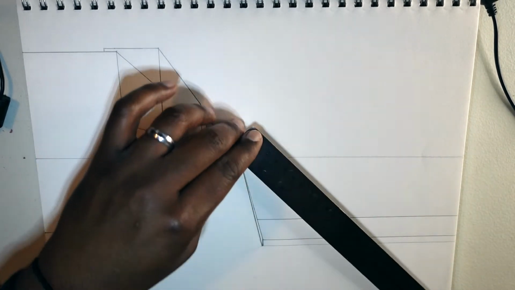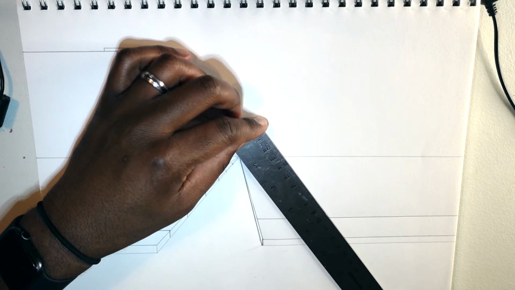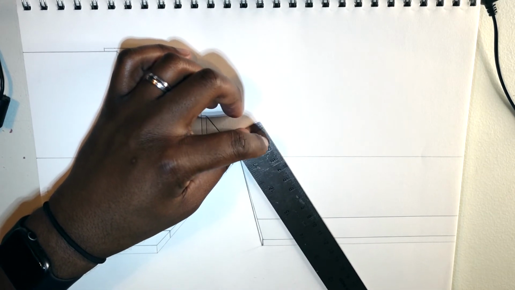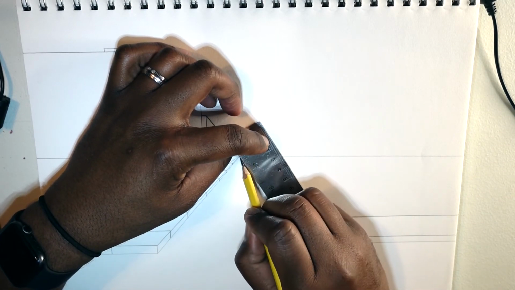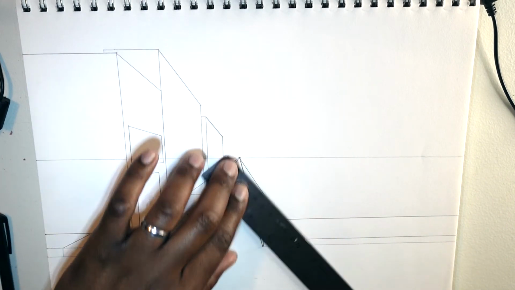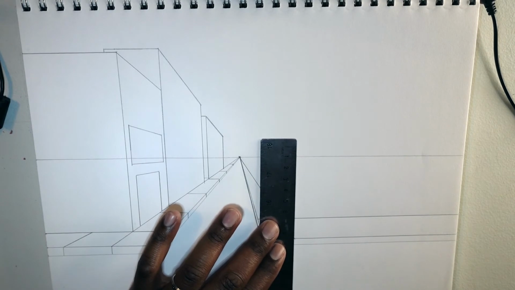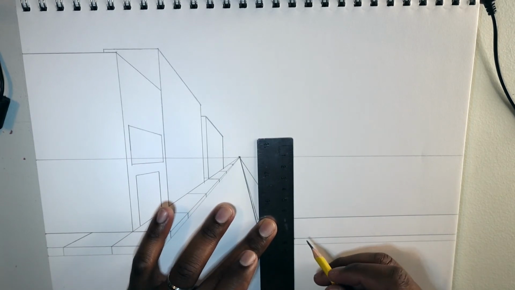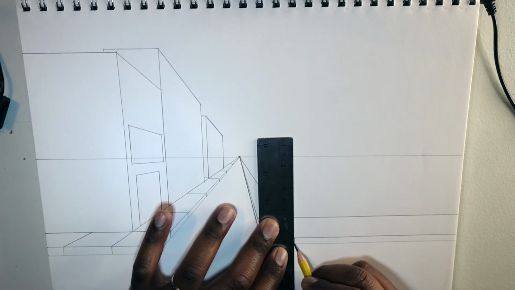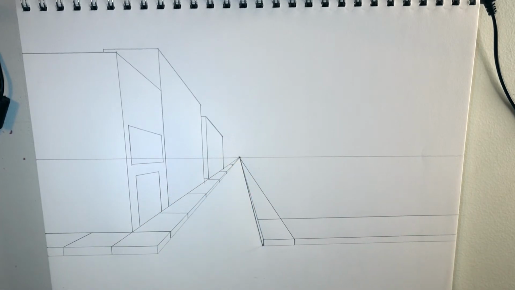So remember, for the sidewalk, we come back out just like this. We draw a line and we come back down vertically here. Just like that.